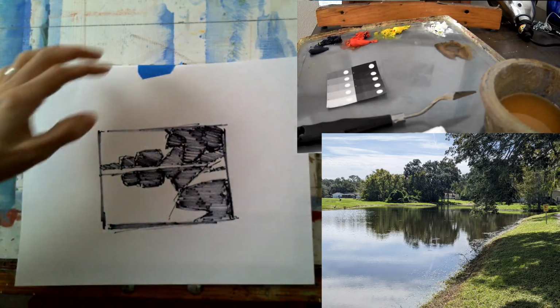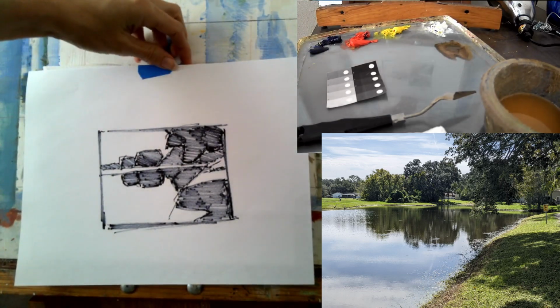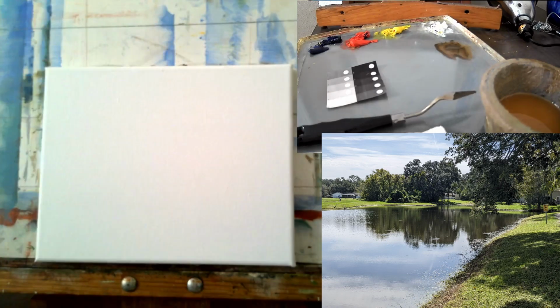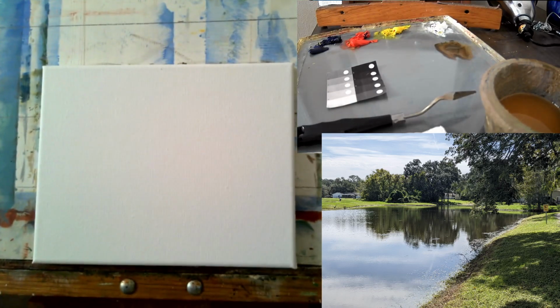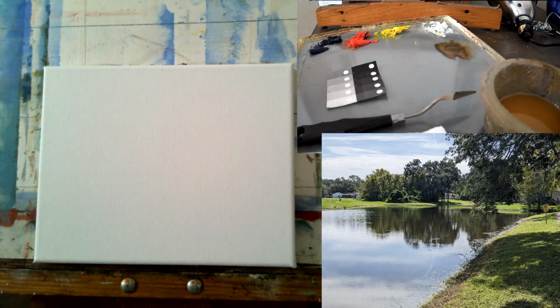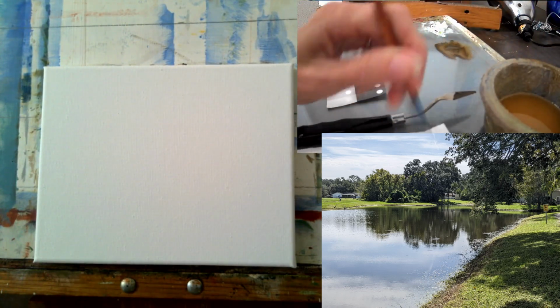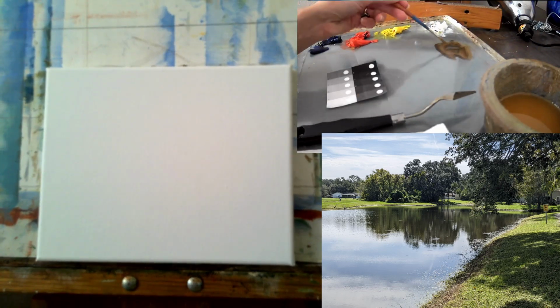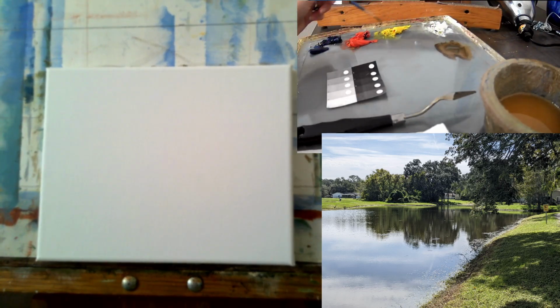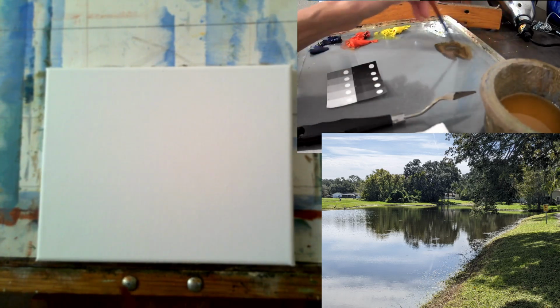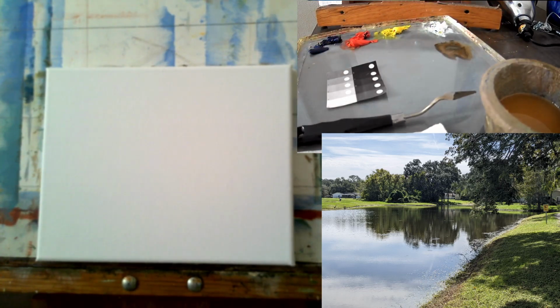Okay, so let's go ahead and get into this one. I'm going to start by putting this composition sketch on the painting surface, and then we'll get into some color mixing and the application of the color. Okay, so I just created a brown out of all three colors here to add the sketch in part.